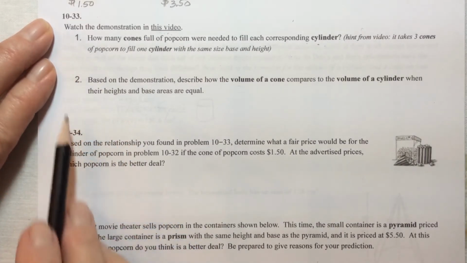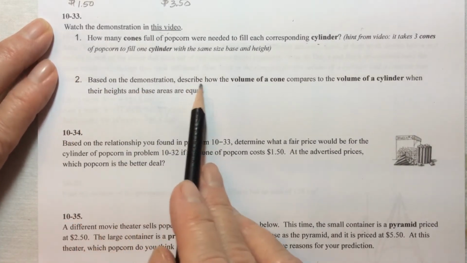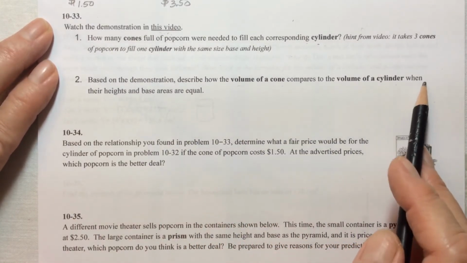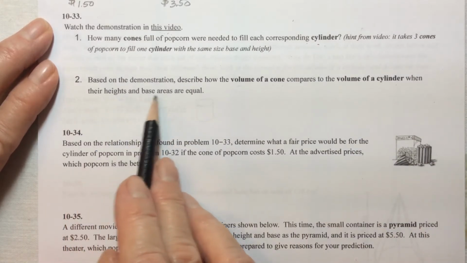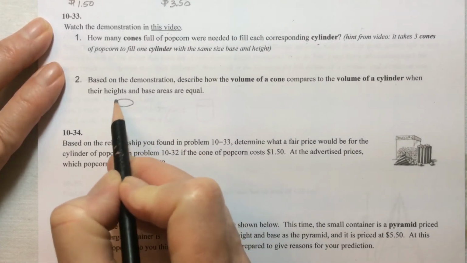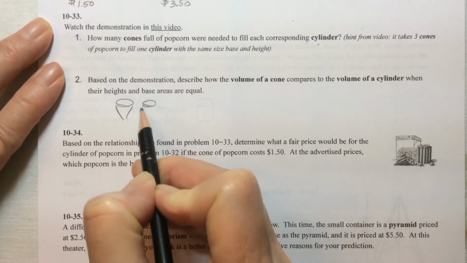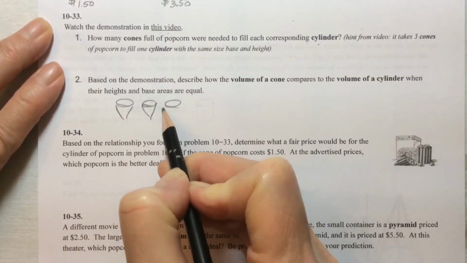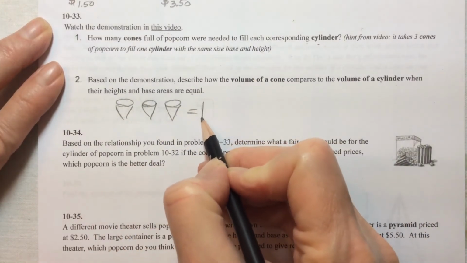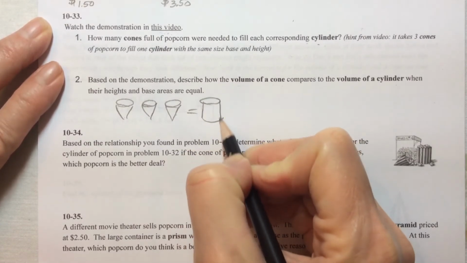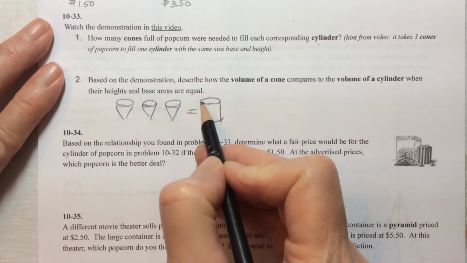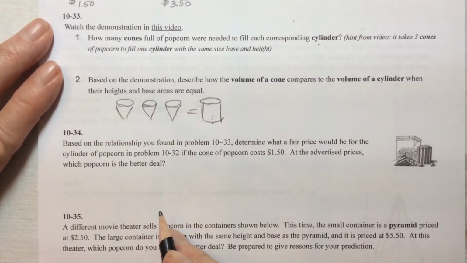So that's number 1. Number 2, based on the demonstration, describe how the volume of a cone compares to the volume of a cylinder when their heights and base areas are equal. So we're looking at a situation where you had 3 cones and they were all the same size. Those 3 cones were each filled up, and that's how many cones it took to handle the contents, or the volume, of 1 cylinder.